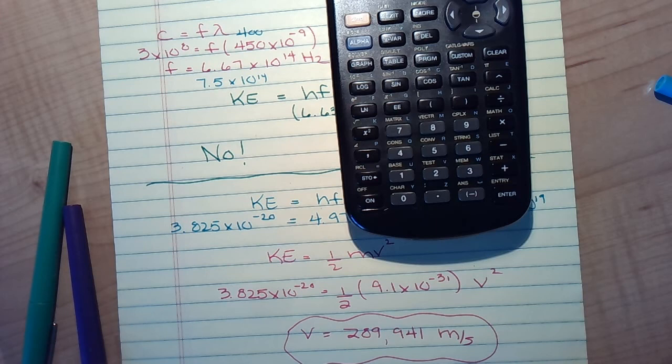And then I'm solving for v squared. So that is going to be that answer times 2. Then I'm going to divide by 9.1 times 10 to the negative 31st. And that would be v squared. And then we will square root that. And my electron is going to be moving at 89,941-ish meters per second. All right, so I hope that helps you with a photoelectric effect problem.